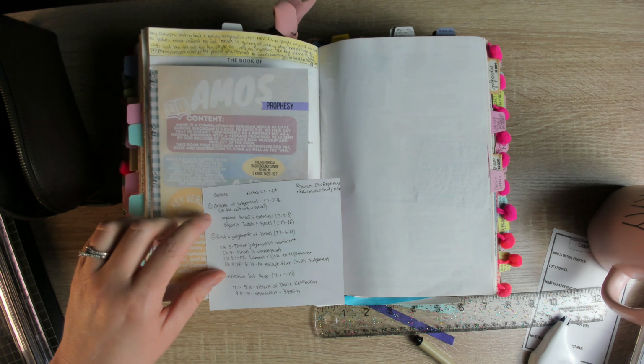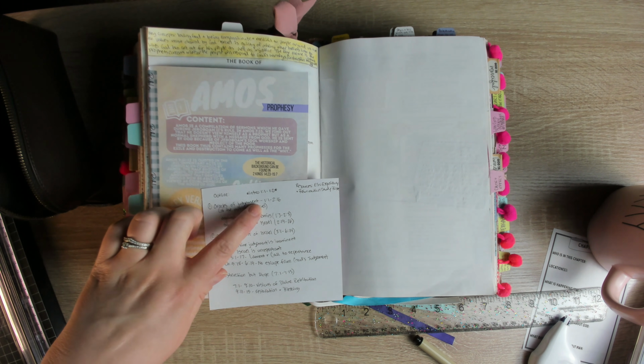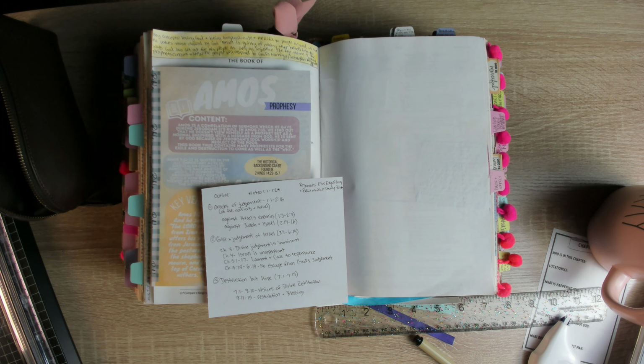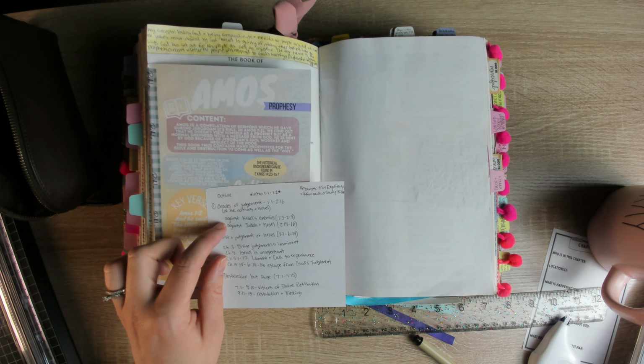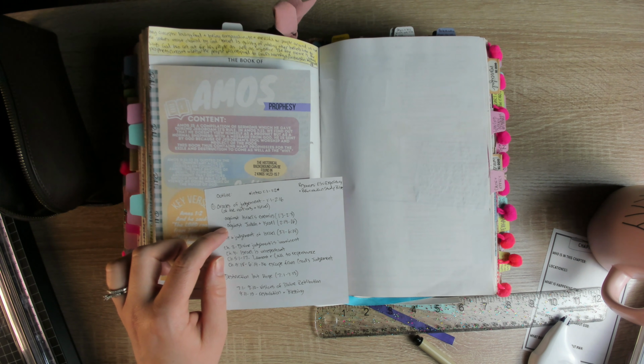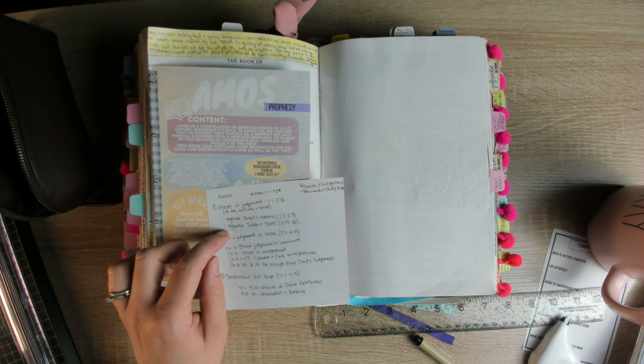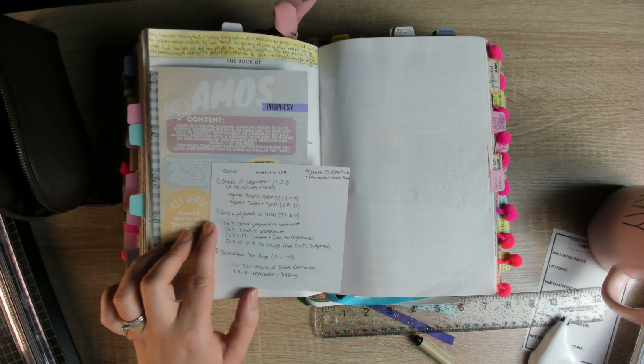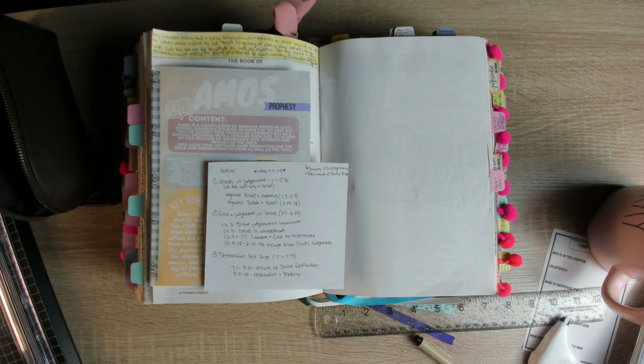So it is Oracles of Judgment, chapter 1, verse 1 through 2, verse 16, and I put in brackets of the nations and Israel, and specifically 1 verse 3 through chapter 2 verse 3 is against Israel's enemies. And then chapter 2, 14 through 16 is against Judah and Israel. The second point is guilt and judgment of Israel, which is chapter 3 verse 1 through 6, 14.